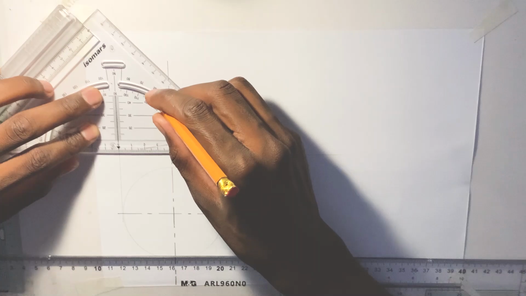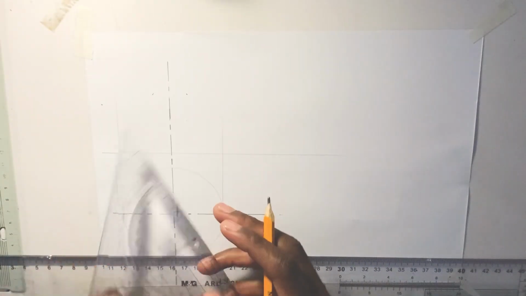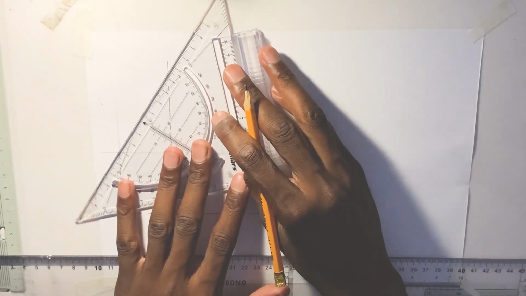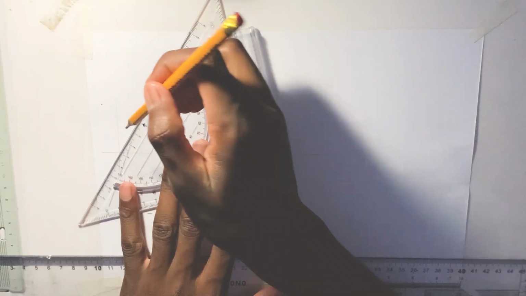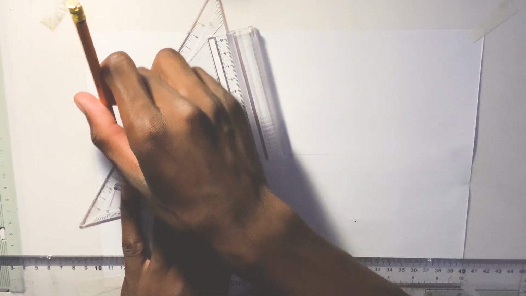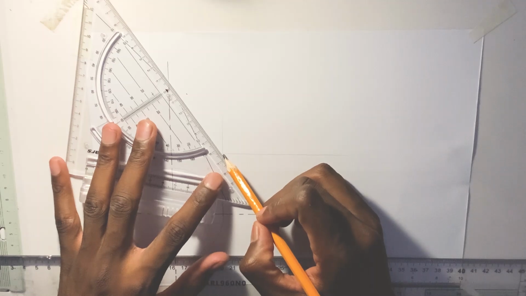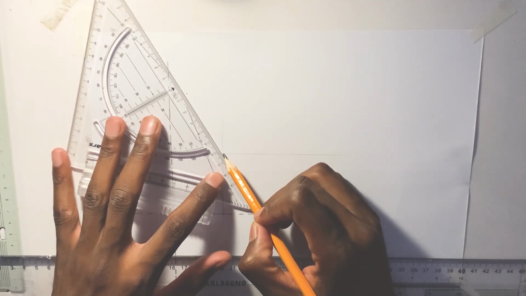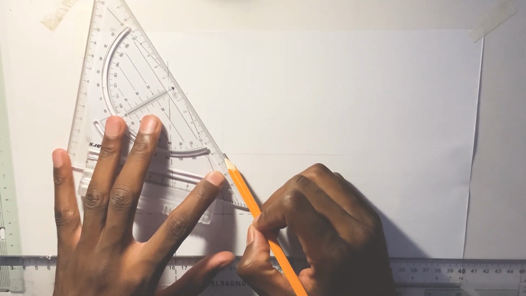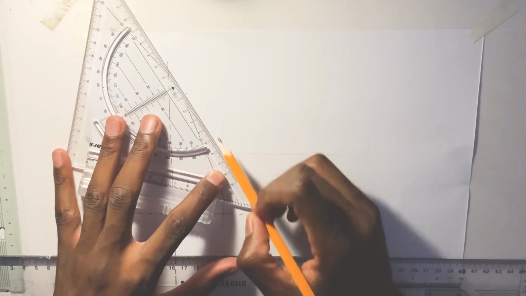So now I'm measuring the 60 degrees, right? So if you have your 60 degrees, you can just go ahead and use that one to draw the 60-degree angle, right? But for me, I don't have it. I can't find it. I don't know where I put it. So I just use what I had right now at the point.